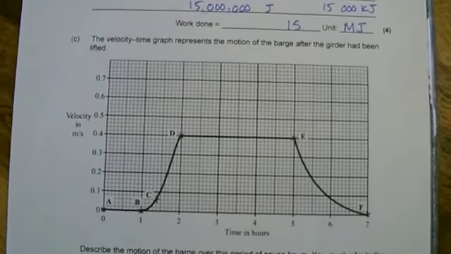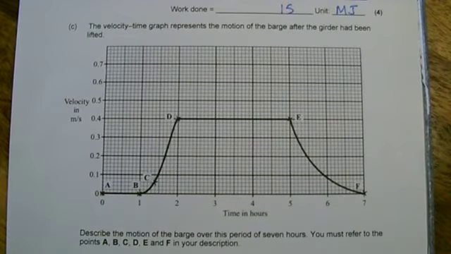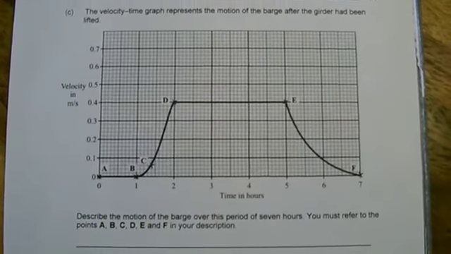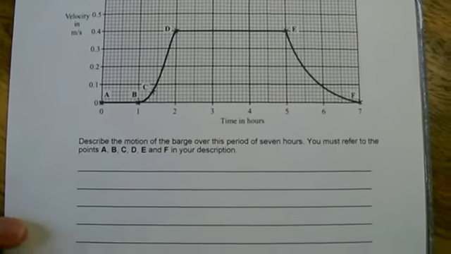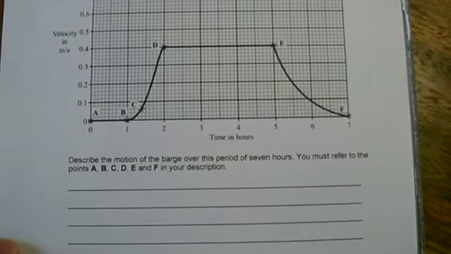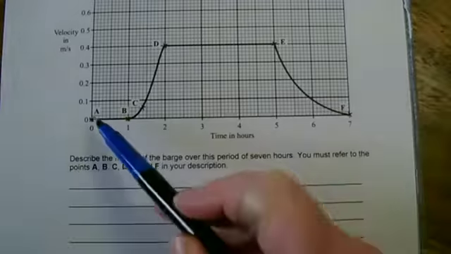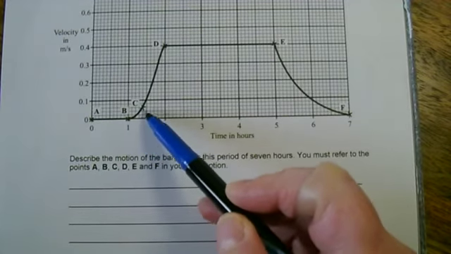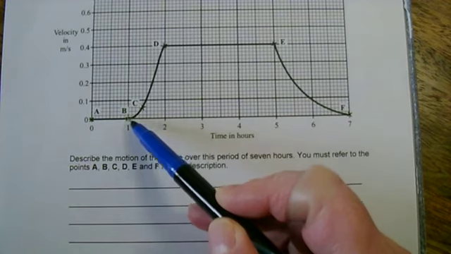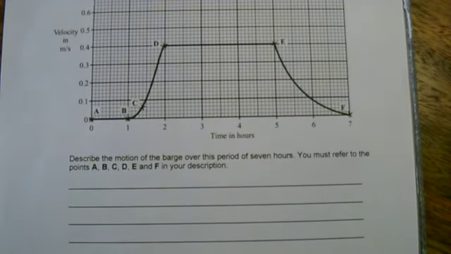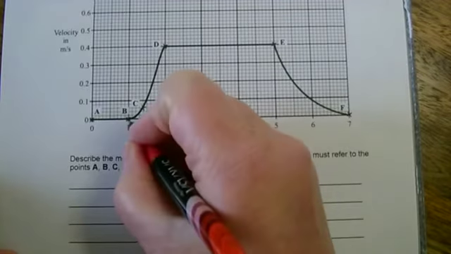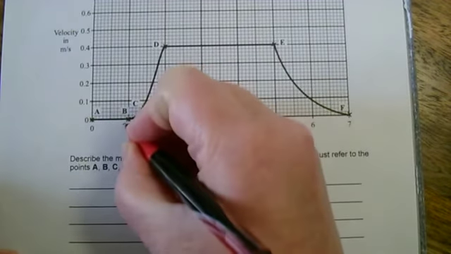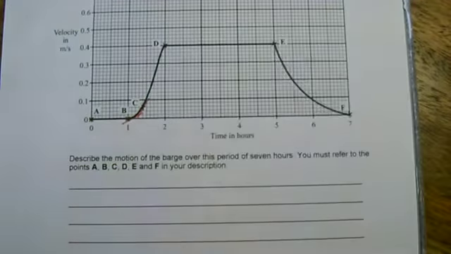Right, on to the velocity time graph bit. We've got the motion of the barge after the girder has been lifted. Again, context isn't really that important here. So let's have a look at what they're actually asking us. Well, from A to B, we've got stationary. From B to C, you can see that the velocity is increasing. It's not constant acceleration. You know, it starts off, if you look at the slope, it's starting off quite shallow, and then it's getting steeper. So the acceleration is increasing at that point.